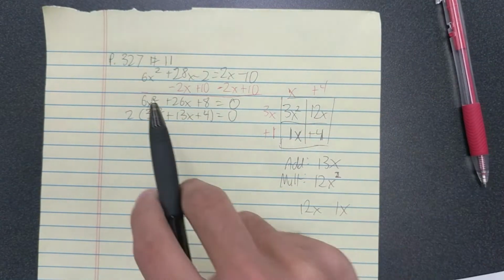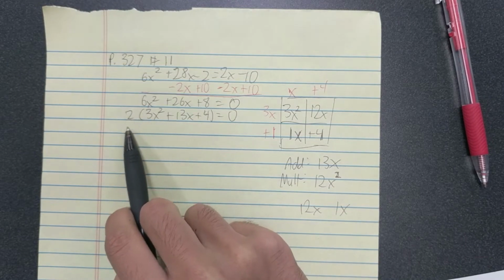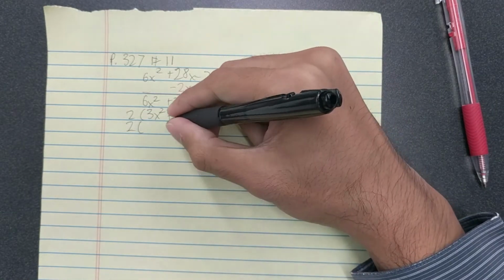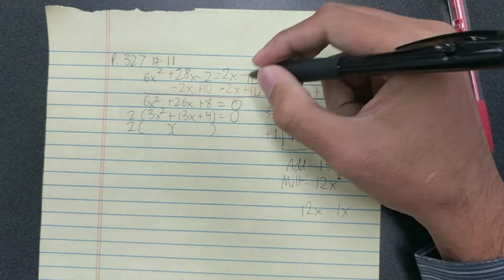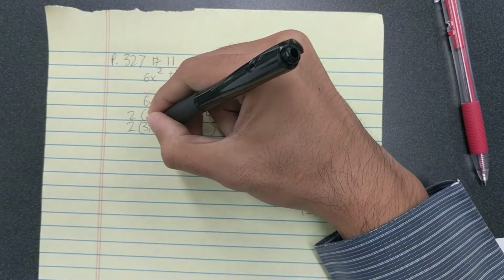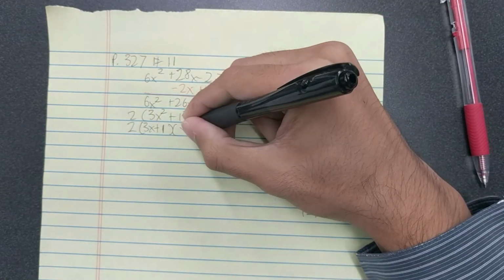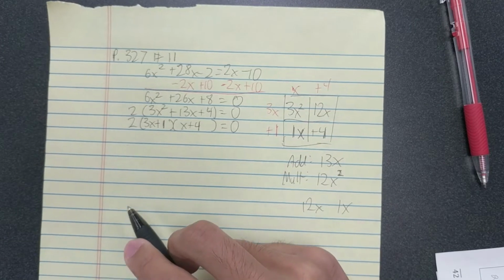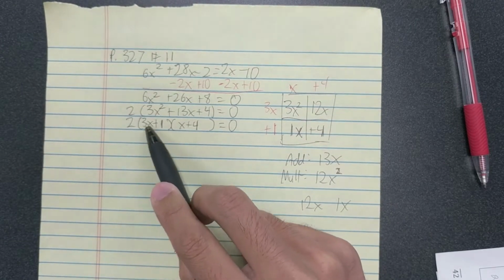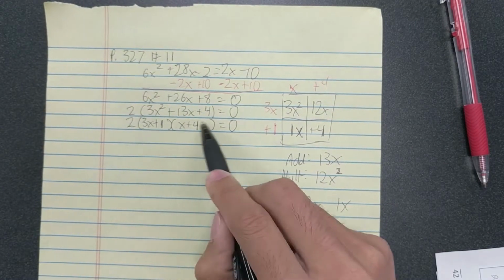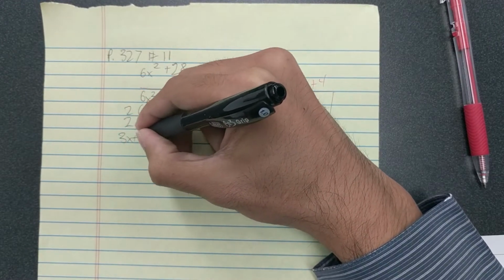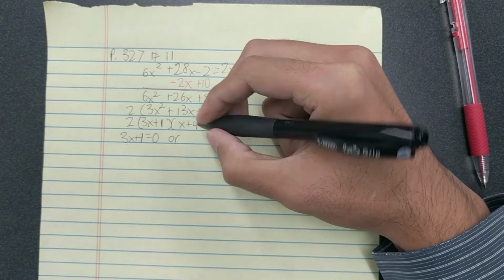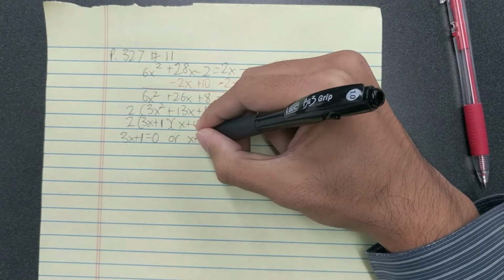Okay, so my factored form, I still have this GCF of 2, but now I split up this trinomial into the product of two binomials, 3x plus 1 and x plus 4, and it still equals 0. Okay, so again, I can apply the zero product property. Either this is 0 or this is 0. The only way to get a multiplication answer of 0 is by multiplying by 0 at some point.